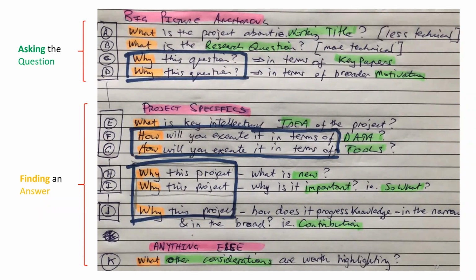Item B is another what question. What is the research question? And this can be more technical, and most likely will be more technical than what you've said for the working title. So two what questions to start.